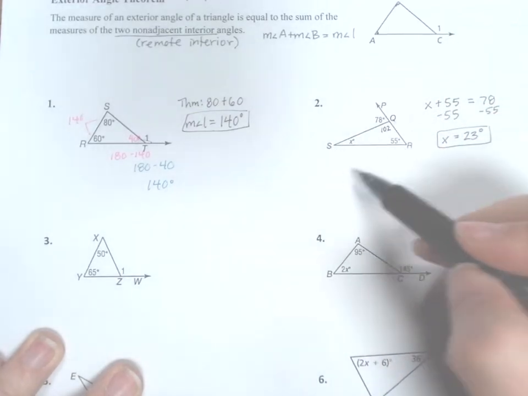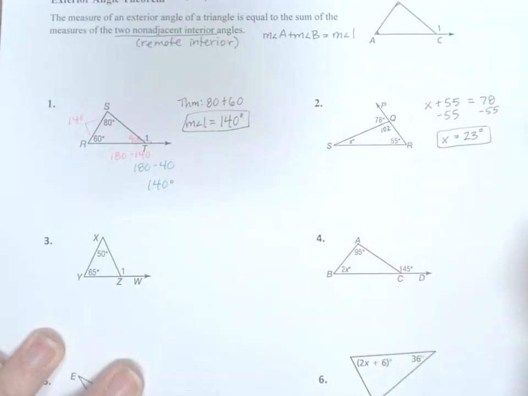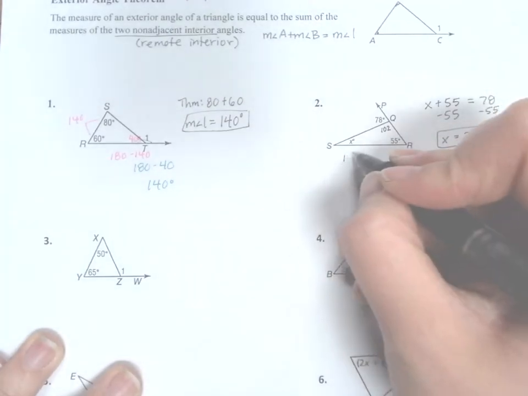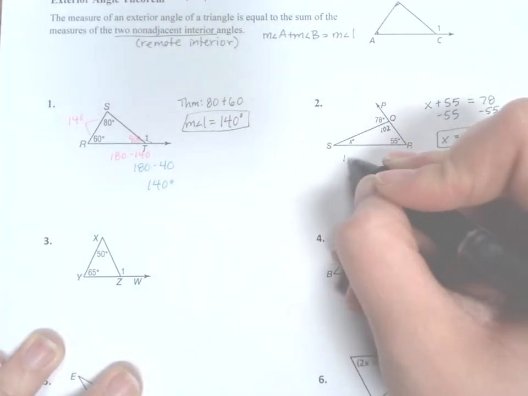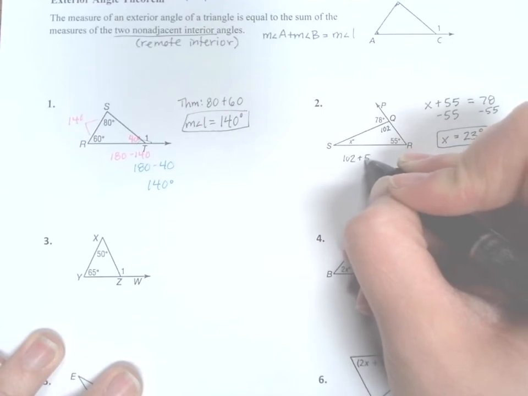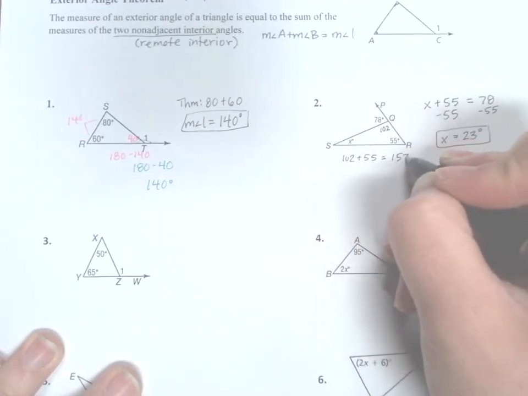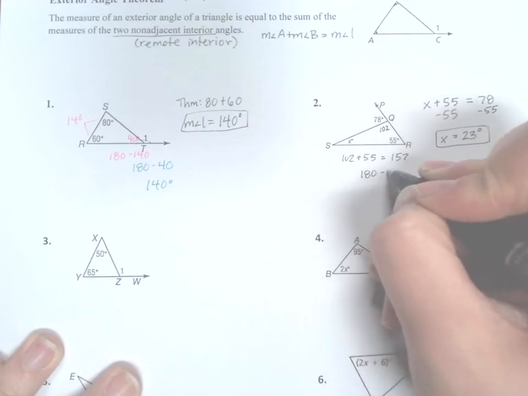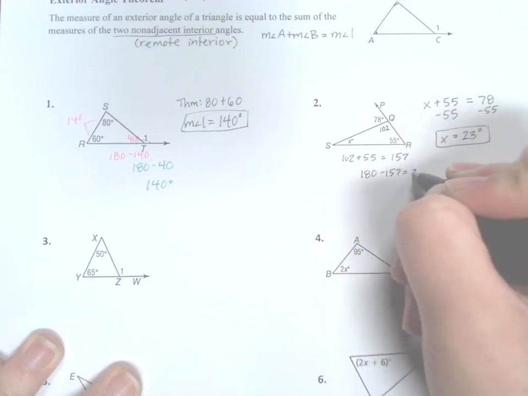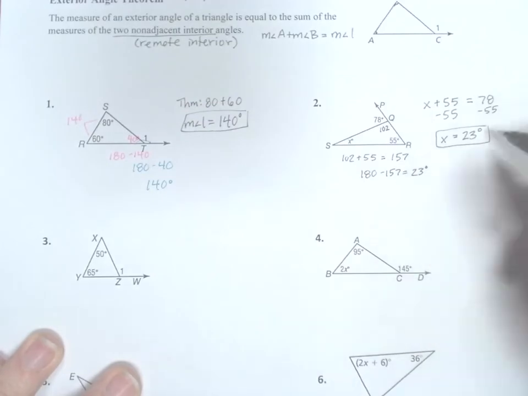And if I had gone the other way, we'll see that I get the same thing. So if I had figured out that that's 102, then 102 plus 55 ends up giving you 157. And if you take 180 minus 157, that also gives you 23 degrees. So either way you do it, you get 23 degrees.